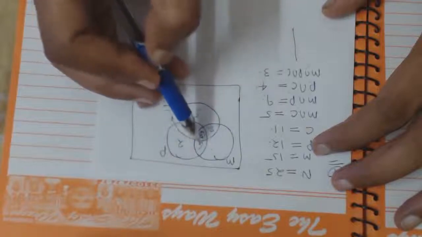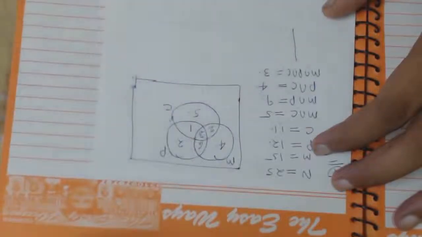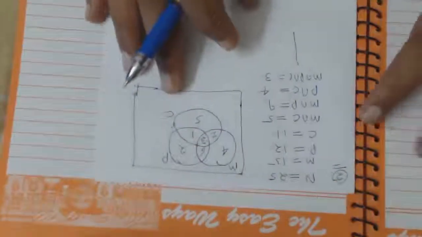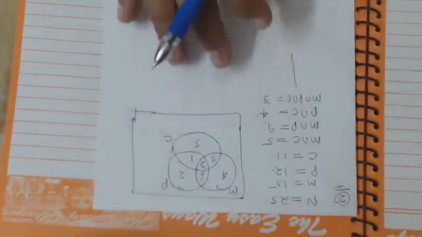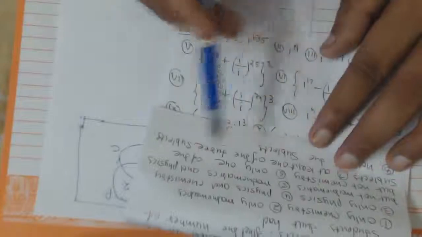Mathematics is 15. 6 and 3, 9. 9 and 2, 11. Put 4 over here. Okay, simple. Not a very big problem. Now, I have all these questions: only chemistry, only mathematics, only physics, physics and chemistry but not mathematics, physics and mathematics but not chemistry, only one of the three.